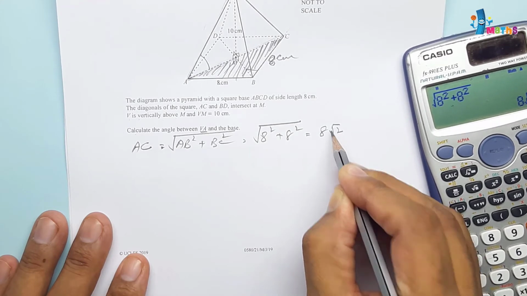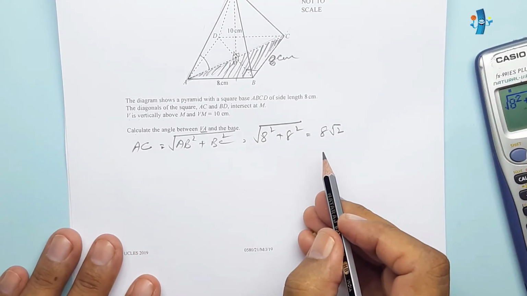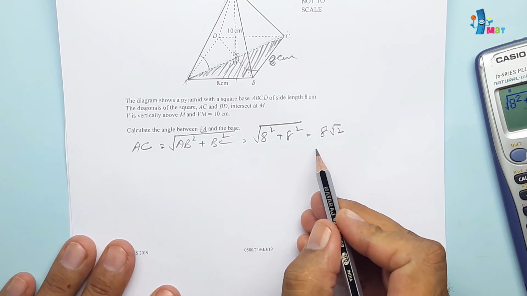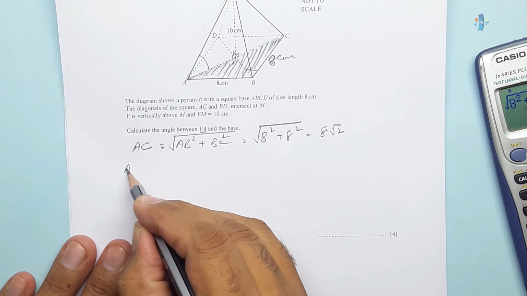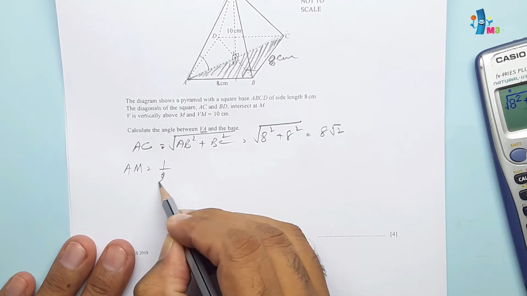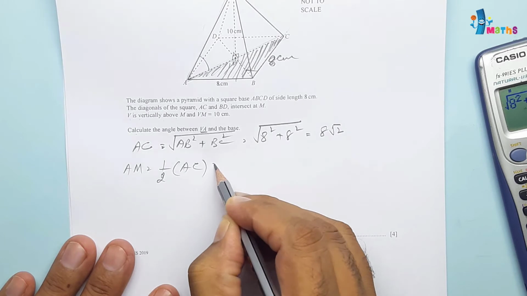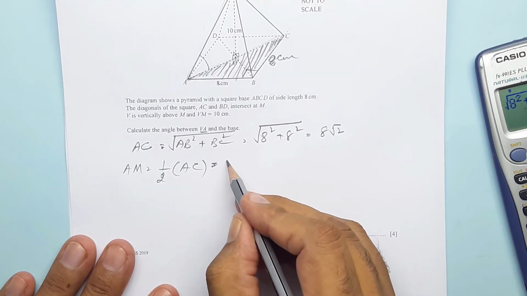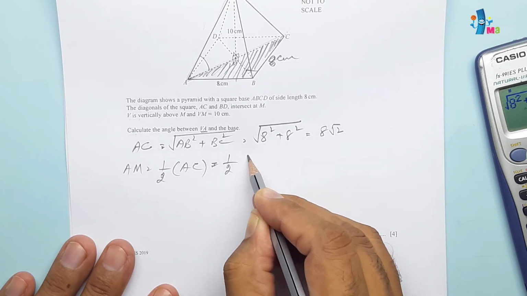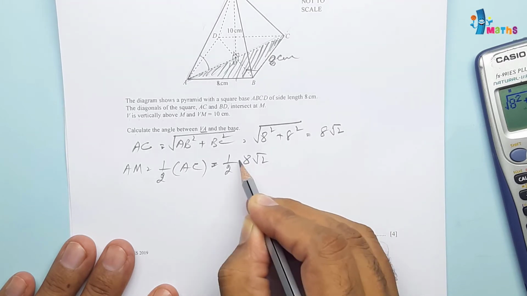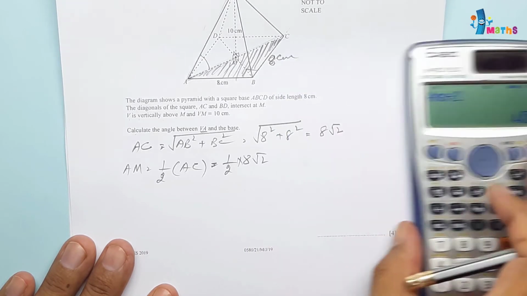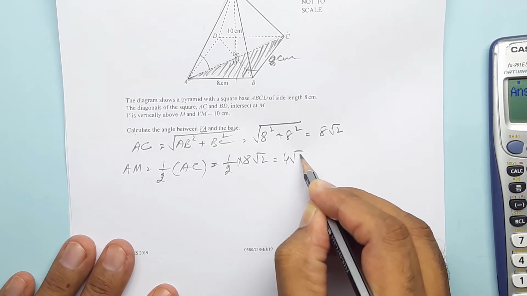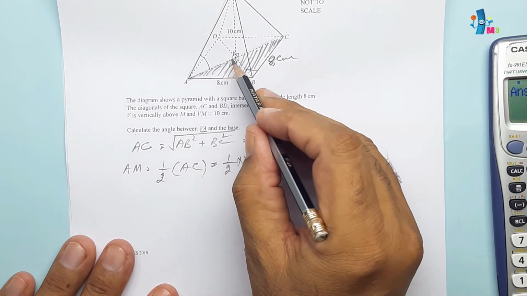I'm not taking decimal values because we would have to round, so I'm taking this value. So AM is equal to half of AC, which is half of 8 under root 2. Dividing by 2 gives 4 under root 2, so this will be AM.